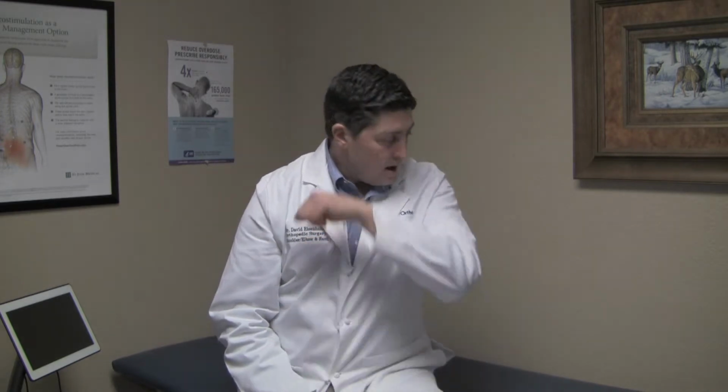You can also resist your arm going straight up. That can cause some irritation and some pain in the biceps tendon as well. All of these are maneuvers or exams that I would perform in an office setting as well. Additionally, I would get x-rays. I would check for any bony pathologies such as arthritis or bone spurs or any loose pieces of bone floating around in the shoulder.